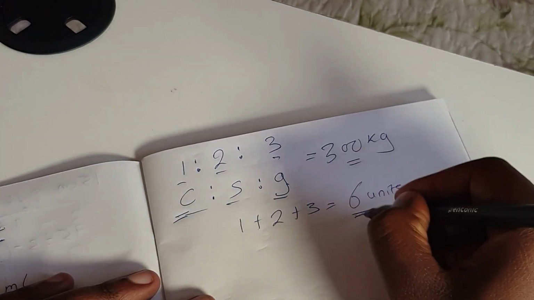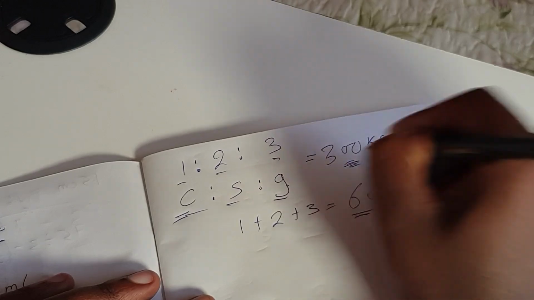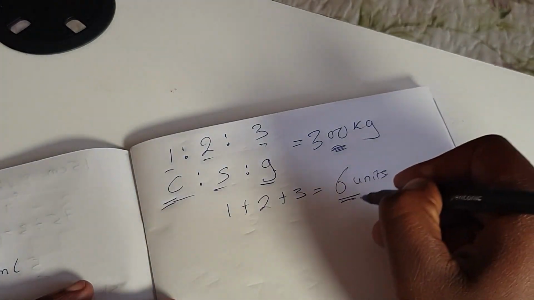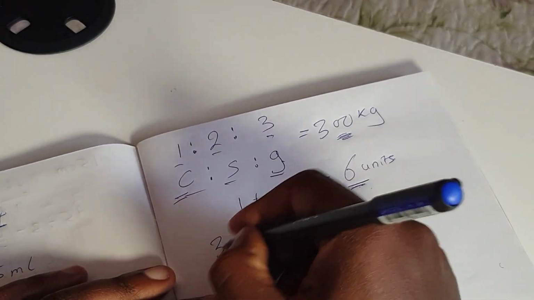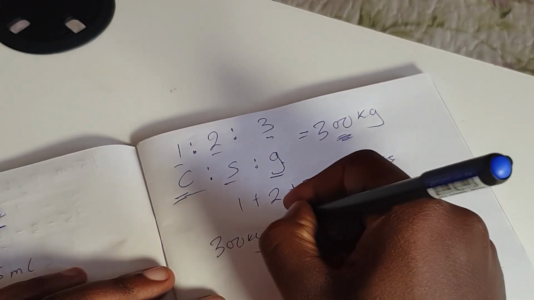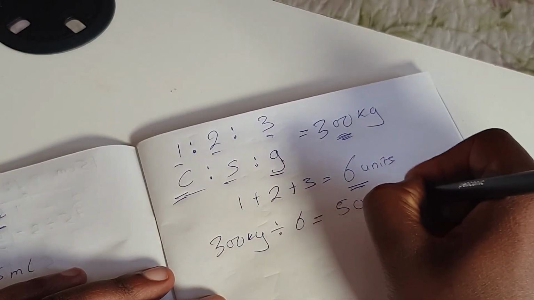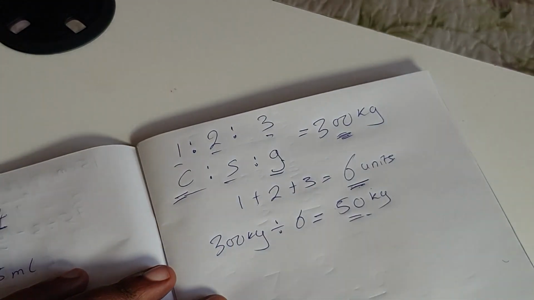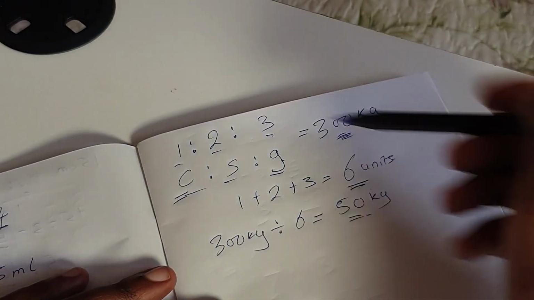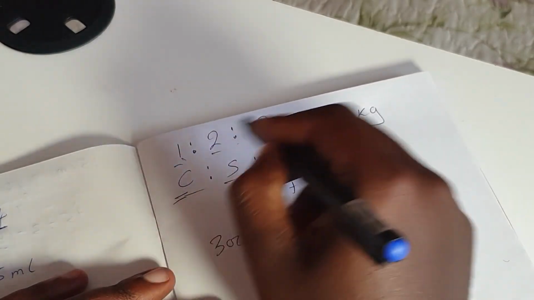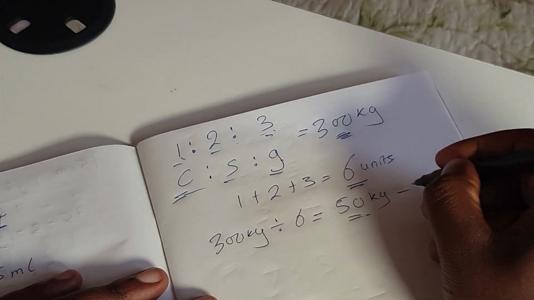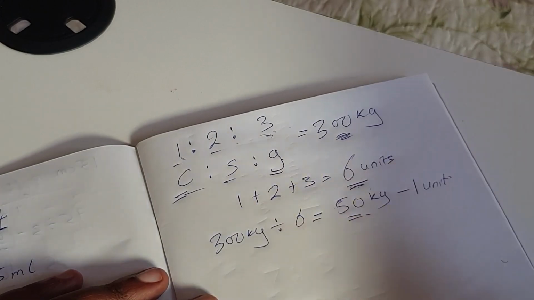That's what these need to combine together to make 300 kilograms. So what is the value of a single unit? Just take 300 kilograms and divide by 6. The value of a single unit is 50 kilograms. So now we can distribute these 50 kilograms into our individual units, because this is the value of 1 unit.